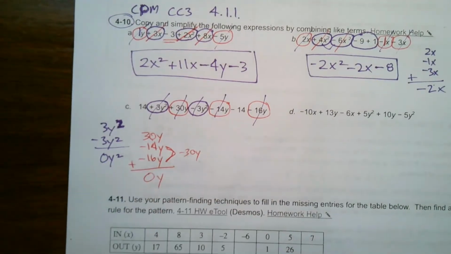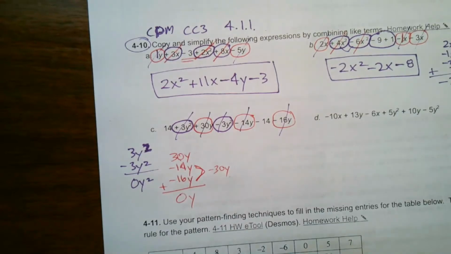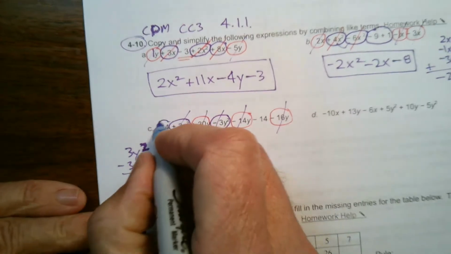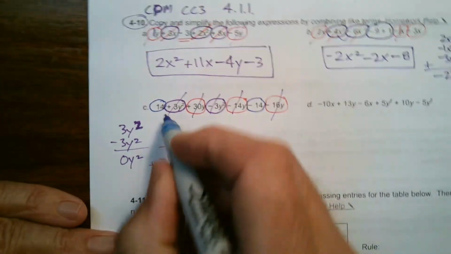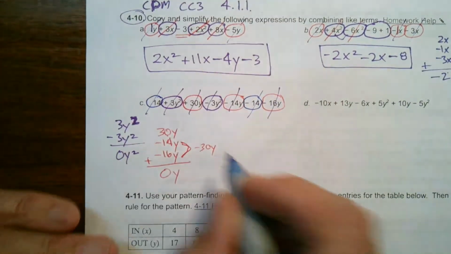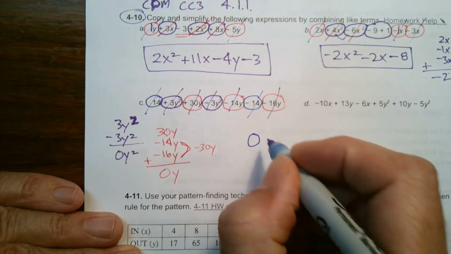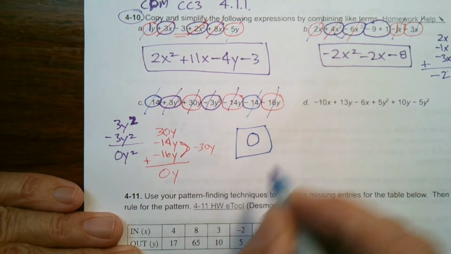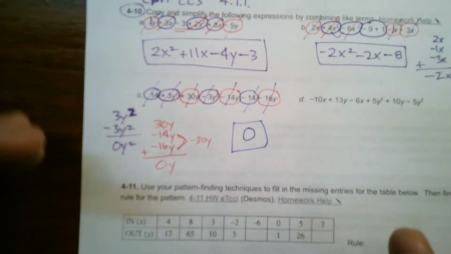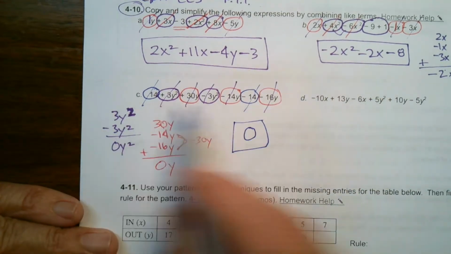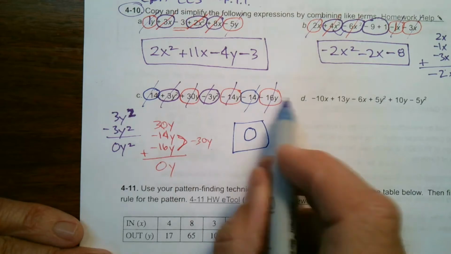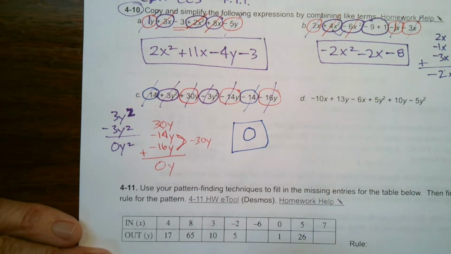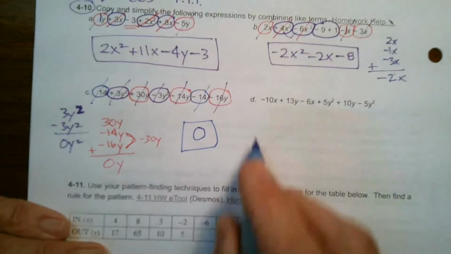So then the last thing is my constants. So my constants are positive 14 and negative 14. Once again, opposites. Positive 14, negative 14, cancel. So my final answer for C is just 0. 0 is the answer. There are no terms. They all cancel out. So I have to write something, and the something is 0. So that all simplifies to be 0. Okay.